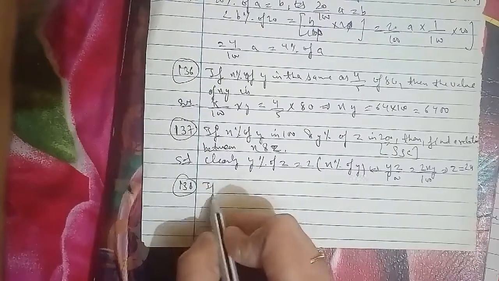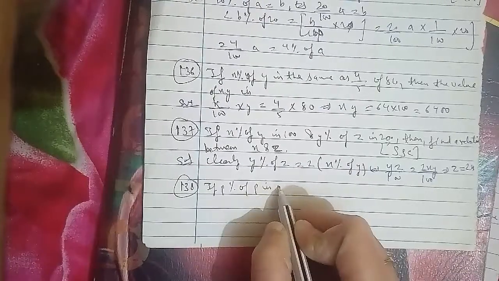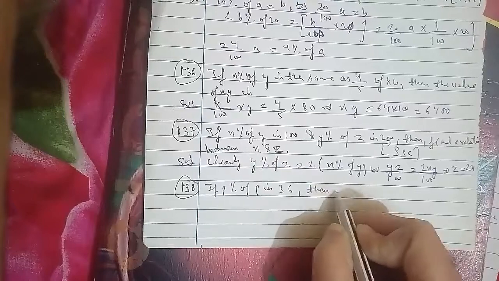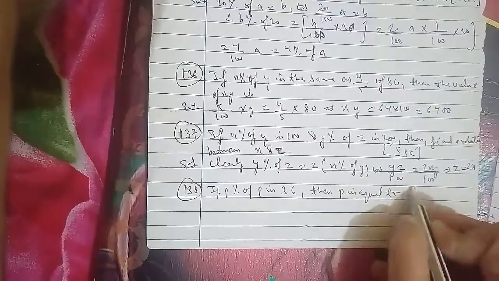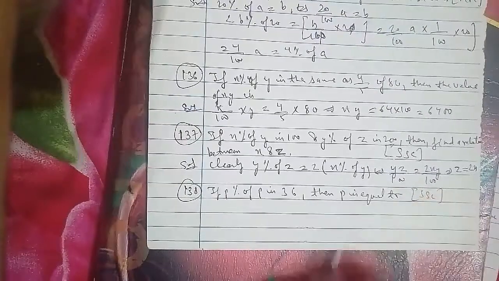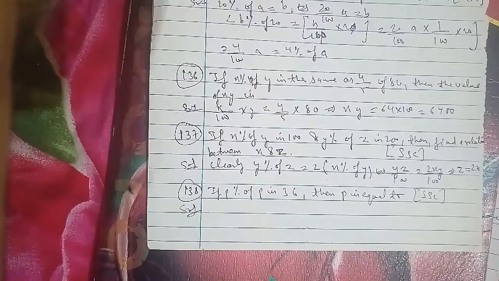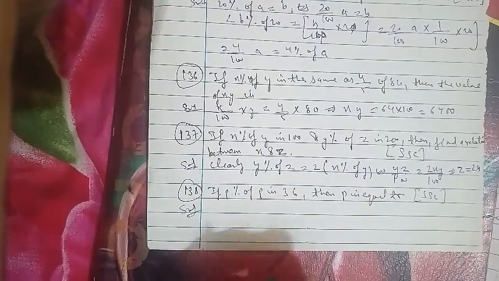So if p% of p is 36, then p is equal to, this has been asked in SSC examination paper. Options we have: 15, 60, 600, 3600. We'll find out the answer here as well. So we go ahead.